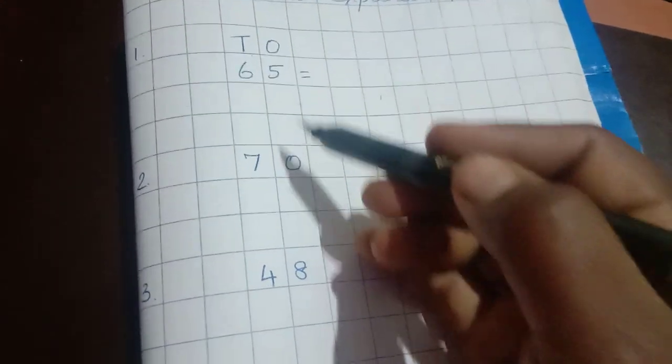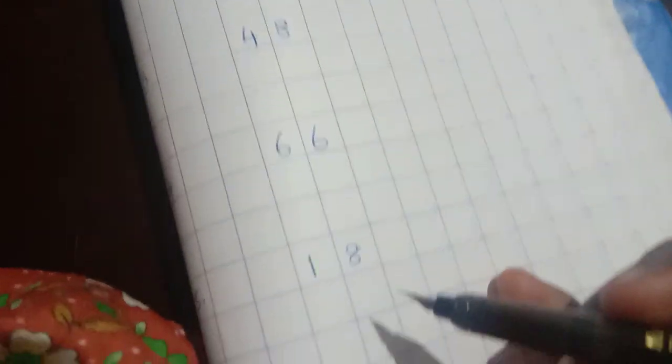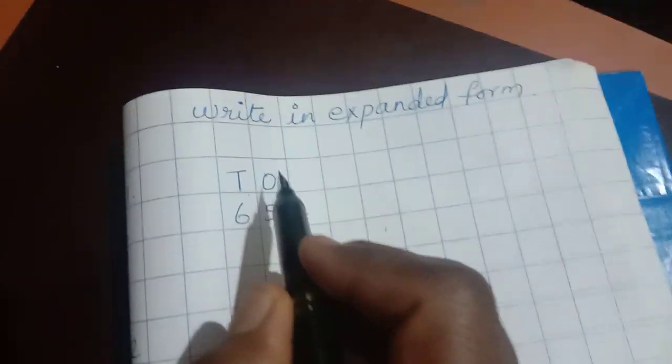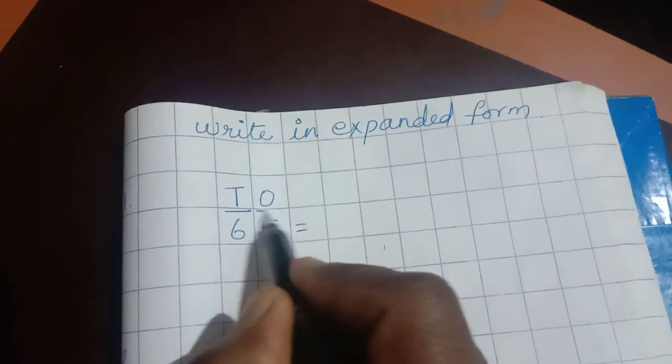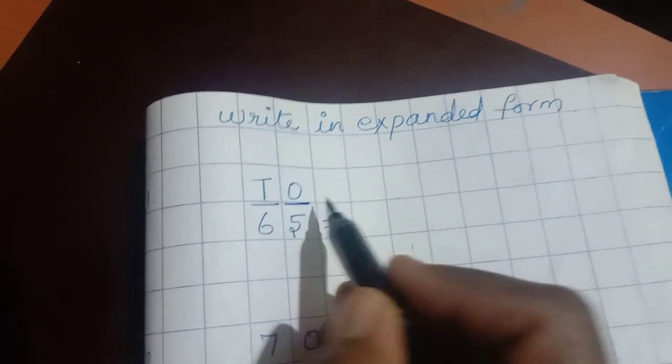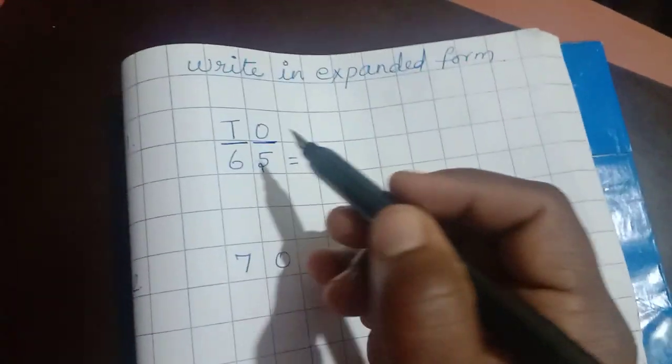So, here are some of the numbers I have written. Okay? So, I am going to explain how to write this. Now, let me see. I have written already here. This first number is called ones. The next number is called tens.